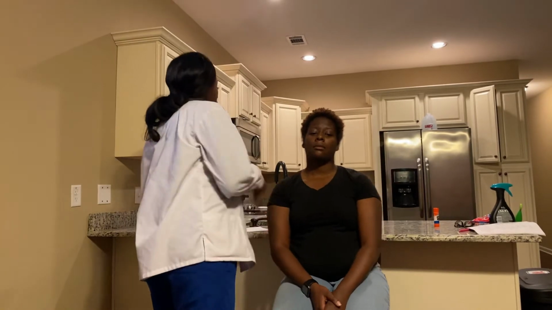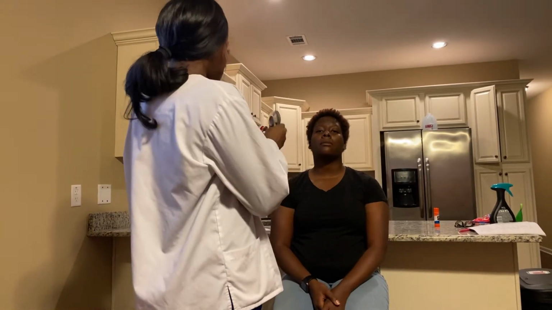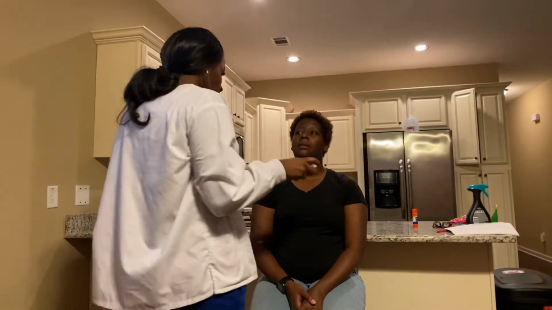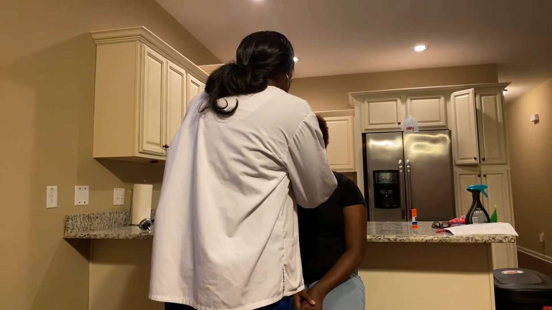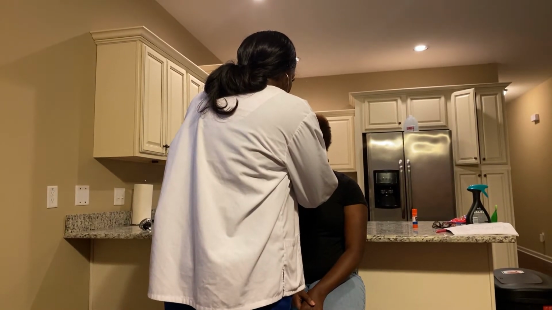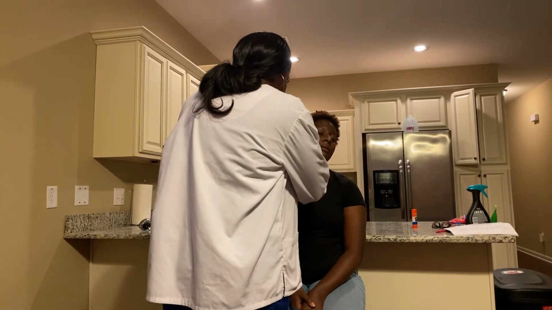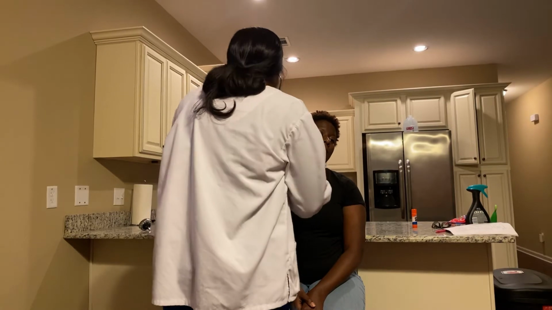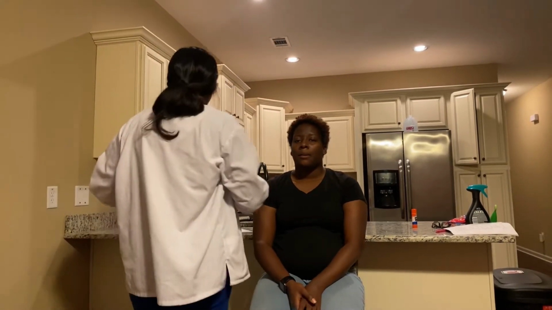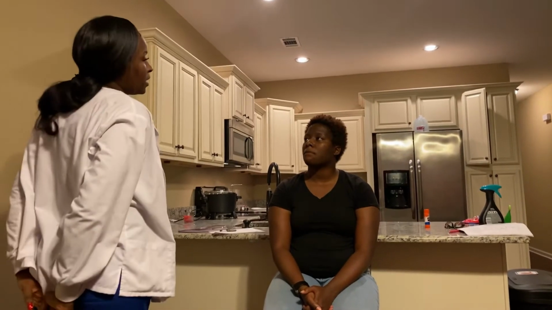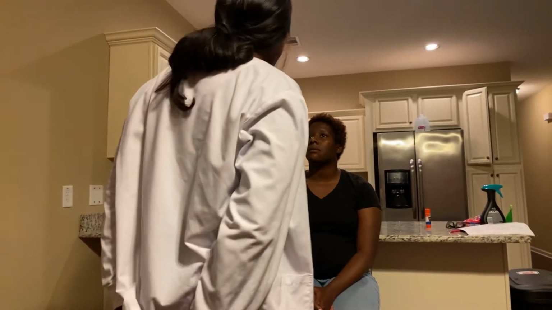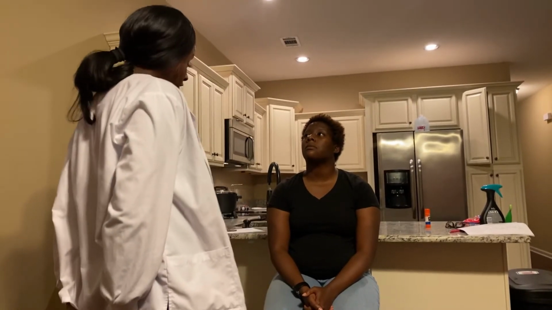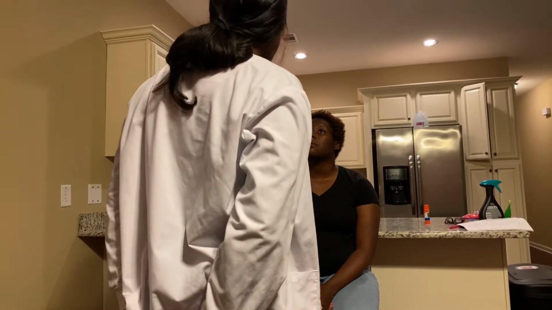Then I will get the stethoscope and listen to them one at a time. Could you hold your breath for me? Okay, those are equal, regular rhythm with no bruit present. Okay. So then I look at her eyes. They have no drainage, no lesions. Her sclera is white. Her conjunctiva is pink and moist.